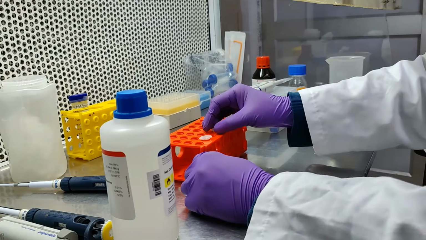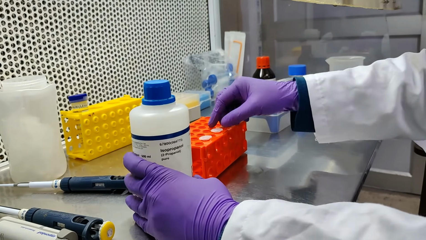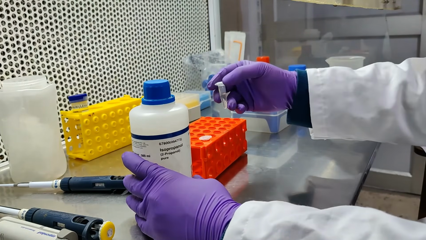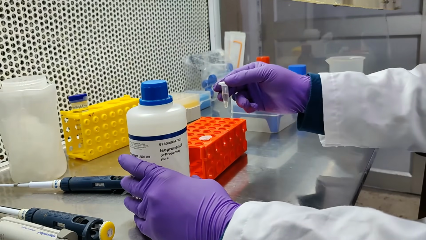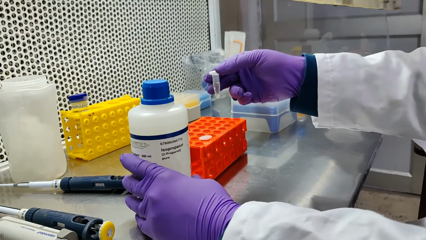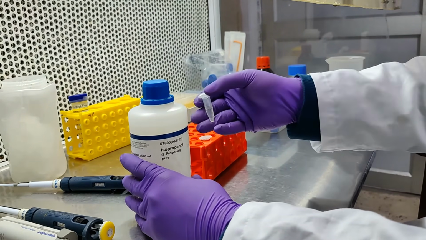Now we will be adding isopropanol alcohol. This will help to precipitate the RNA from the aqueous phase. So how will we do that? We will be centrifuging it after adding equal volumes of isopropanol.